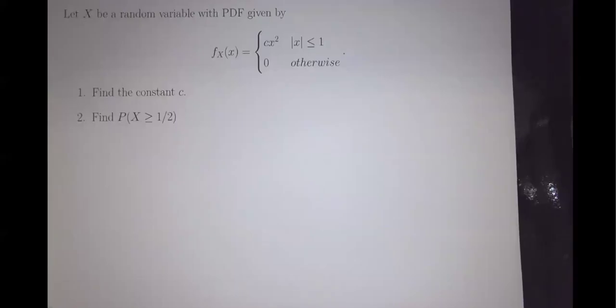Well, let x be a random variable with a probability density function given by f of x equals cx squared when the size of x is less than or equal to 1 by absolute value, and 0 otherwise. We need to find the constant c that makes this a probability density function. We want to find the probability that x is greater or equal to 1/2.